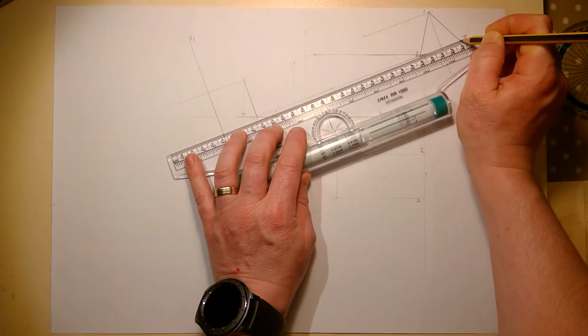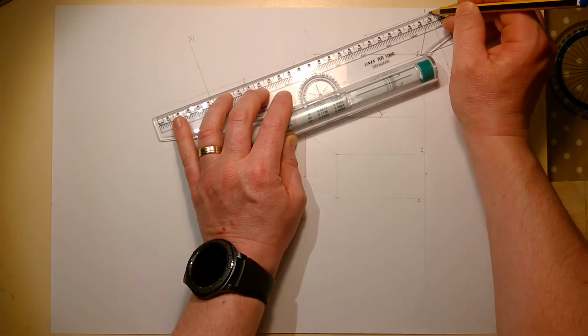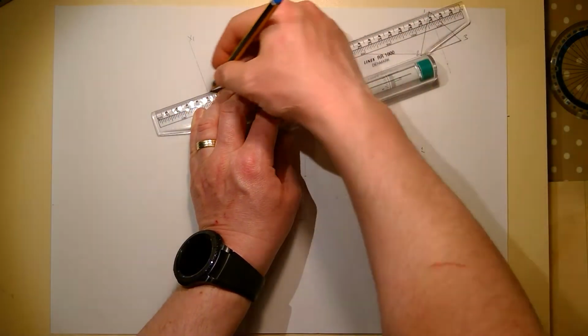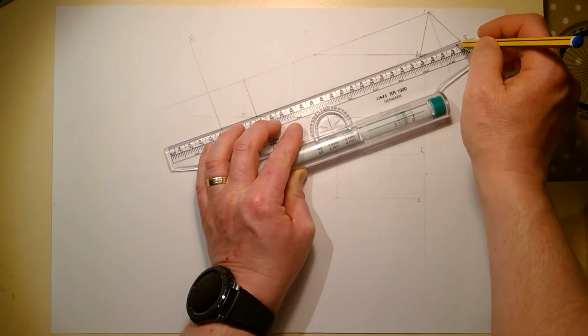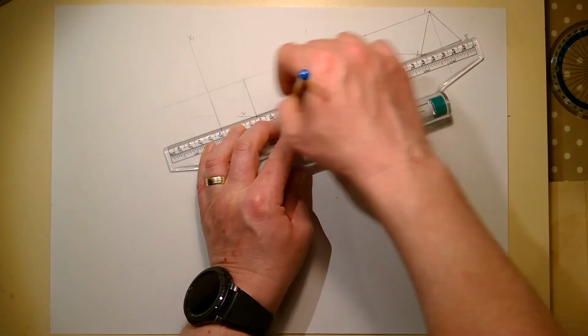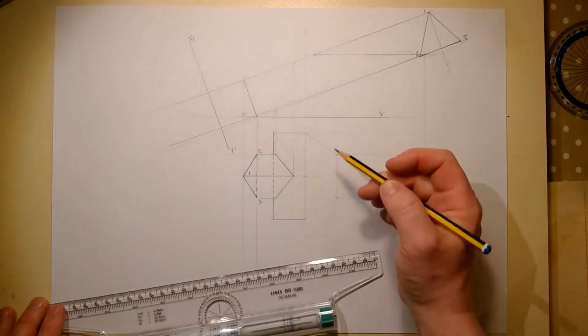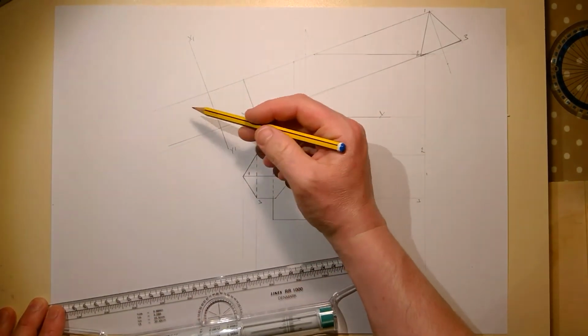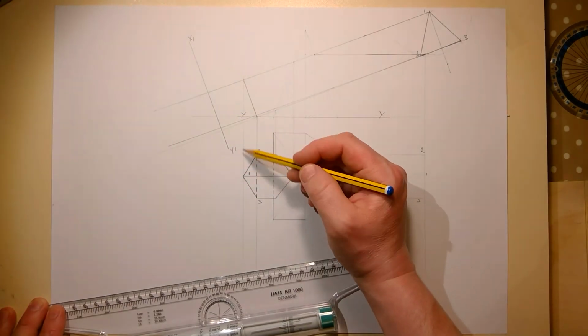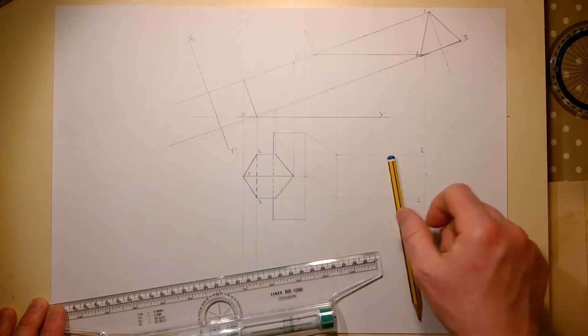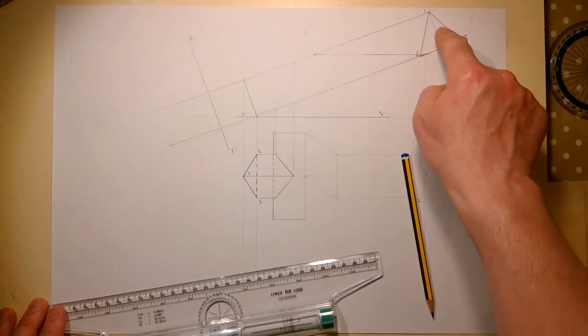Okay, so I just want to make sure I'm at my right angle here. Okay, so that's the one I'm measuring along there now. So I'm going to take my distance here and mark it off, distance xy down to 1. And basically I'm going to get this kind of an object again.